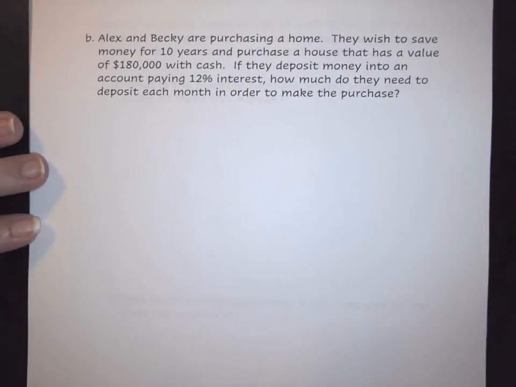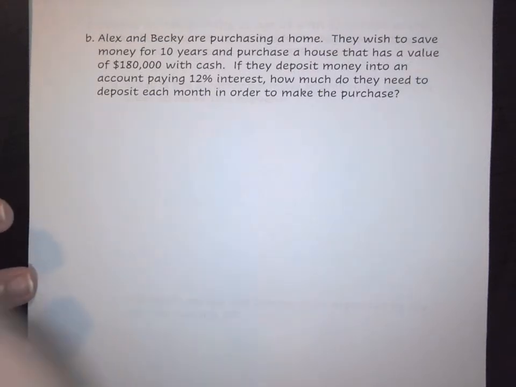Now in this one, we're purchasing a home. So we have Alex and Becky are purchasing a home, and they wish to save money for 10 years and purchase a house that has a value of $180,000 with cash. If they deposit money into an account paying 12% interest, how much do they need to deposit each month in order to make the purchase payment?